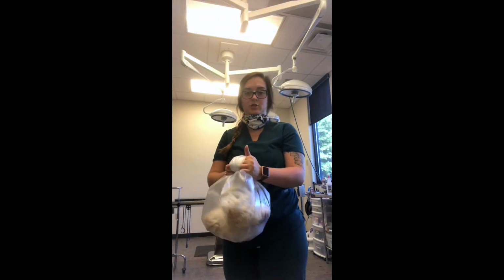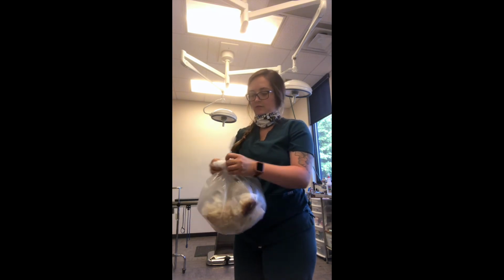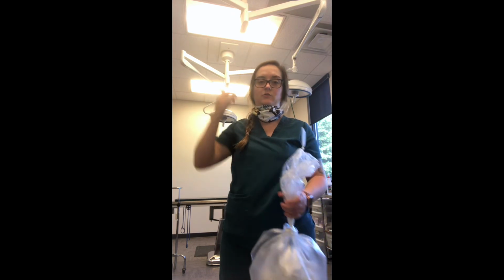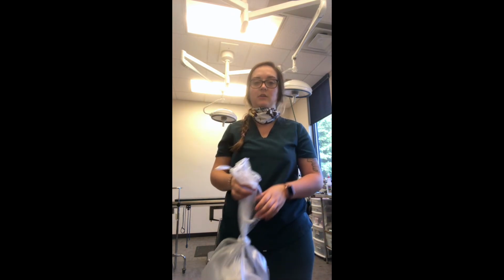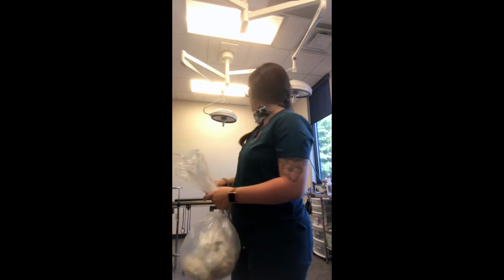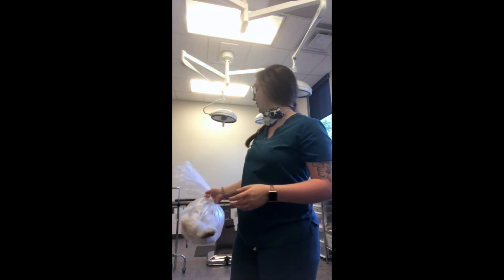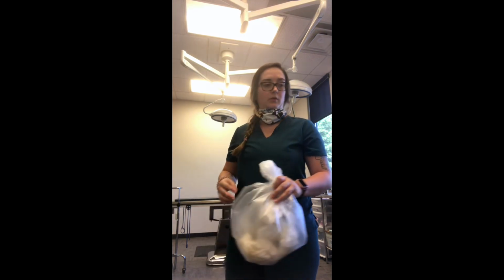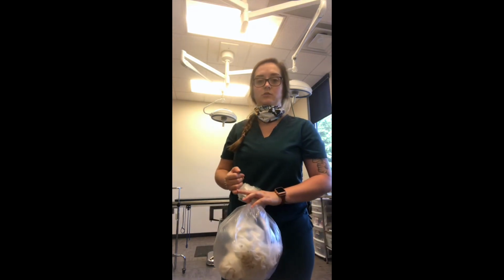Take all the trash out. If there were any instruments left or sharps from the last surgery, we would put the sharps in the sharps container and put the instruments in the soak. But that has already been cleaned up, and so we do not have any instruments or sharps to put away. We're going to go ahead and next we're going to sweep and mop.